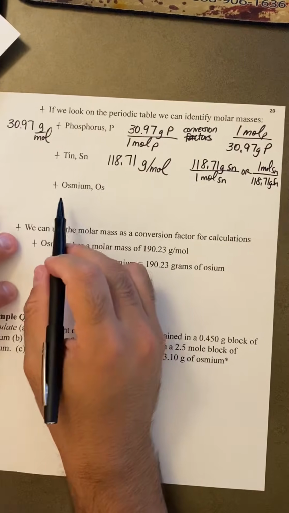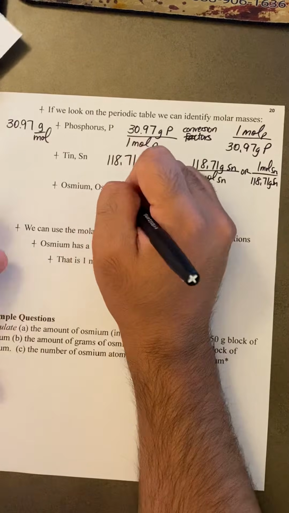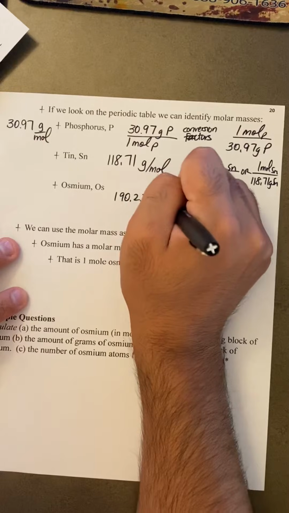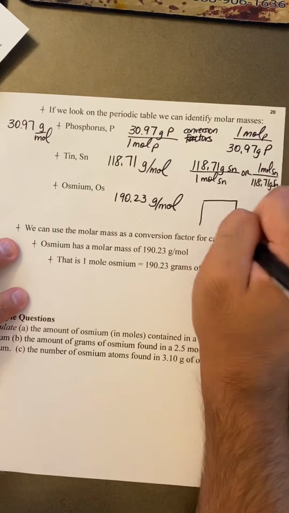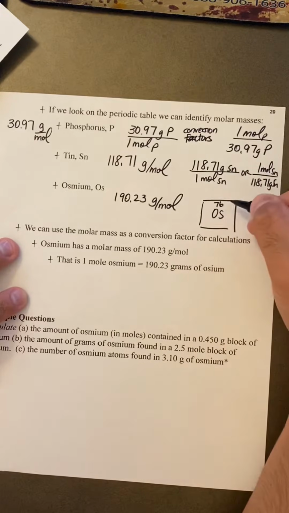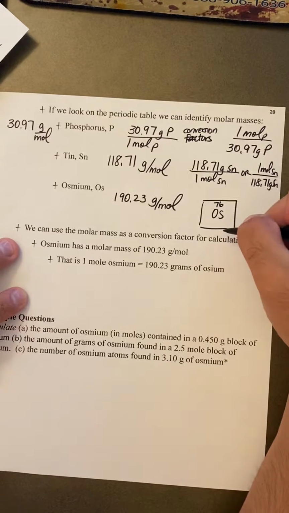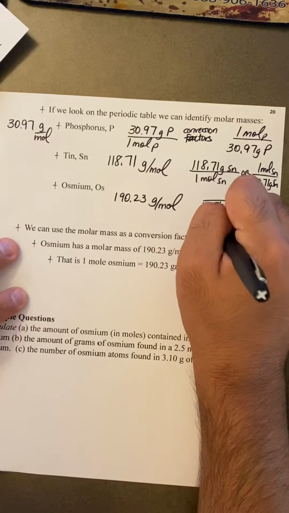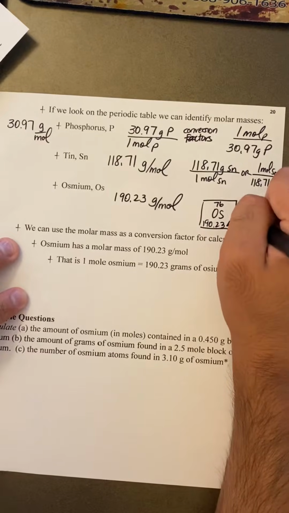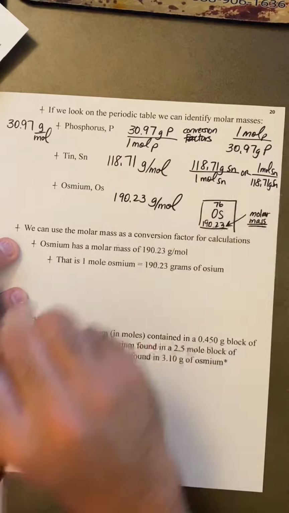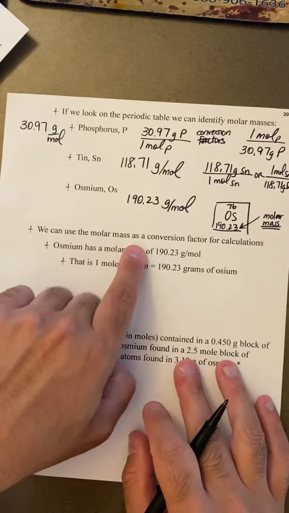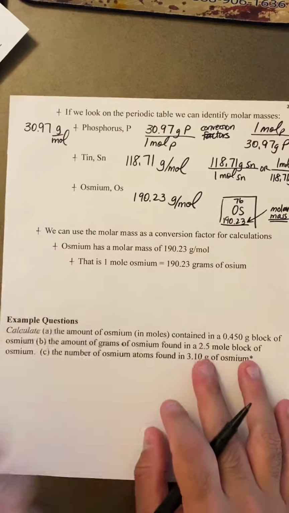And then osmium, which is my favorite element, has a molar mass of 190.23 grams per mole. If you look on the periodic table, osmium has an atomic number of 76, which we know is the number of protons. And on the bottom, it says 190.23. This is now the molar mass, and we could use this now with our calculations, okay? We can use the molar mass as a conversion factor for calculations now.